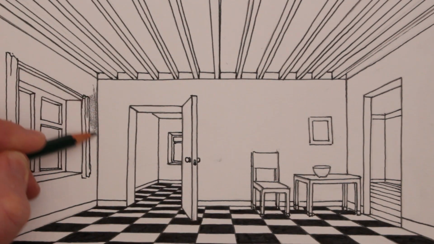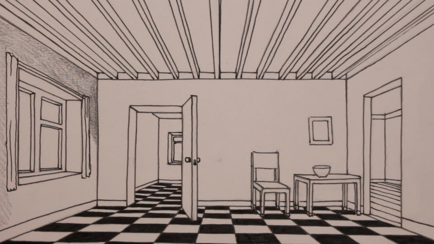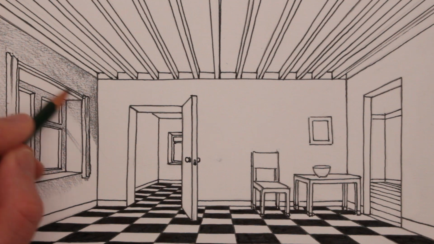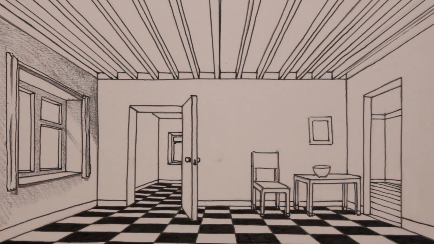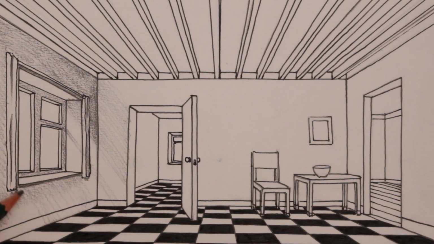I think probably I'll add some tone. So to do that, I'll use a 4B and a 6B pencil. 4B and 6B pencils are very soft pencils which can go very dark. And to add some tone in this room, it's sort of your choice where you want to put the tone. But I imagine that if it's daytime, the light source, because I haven't drawn any lights within the room, will be coming through the window.